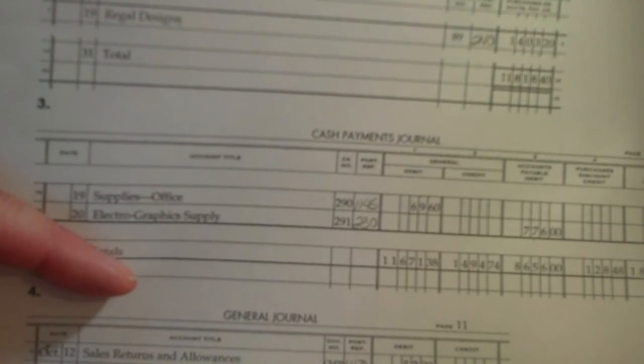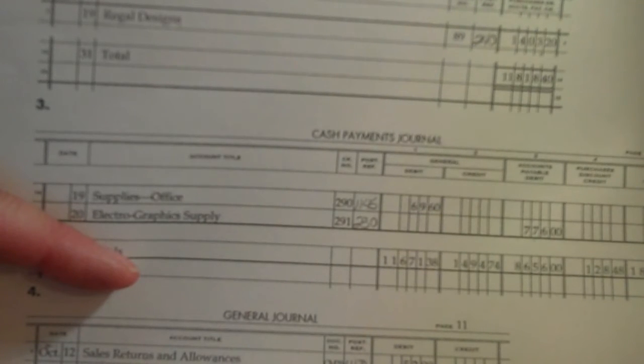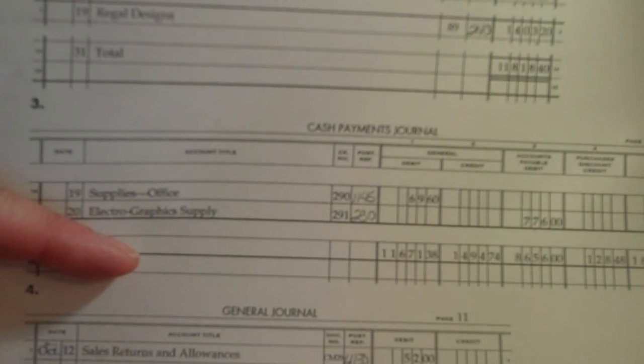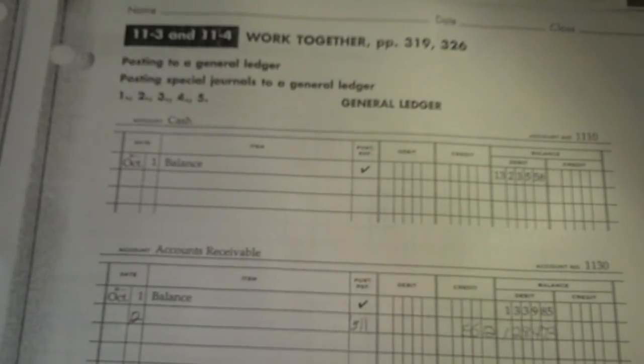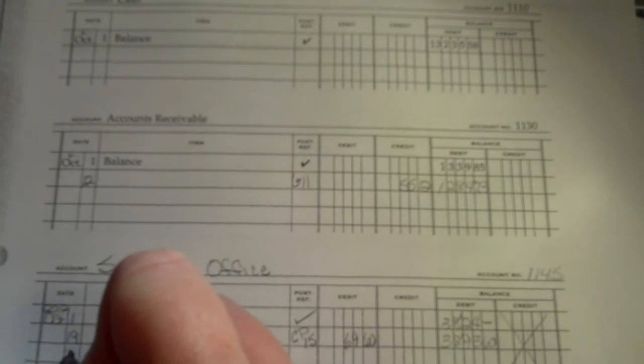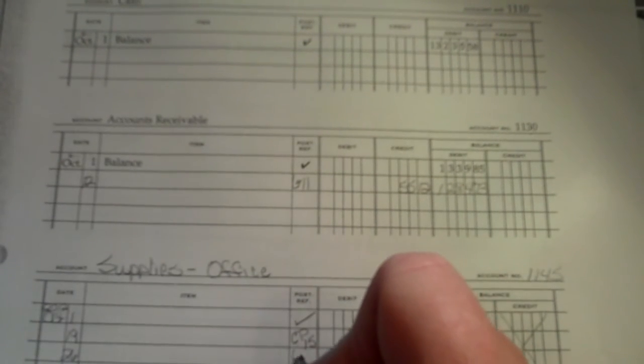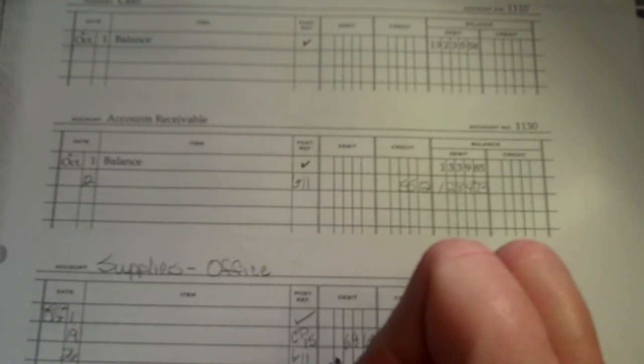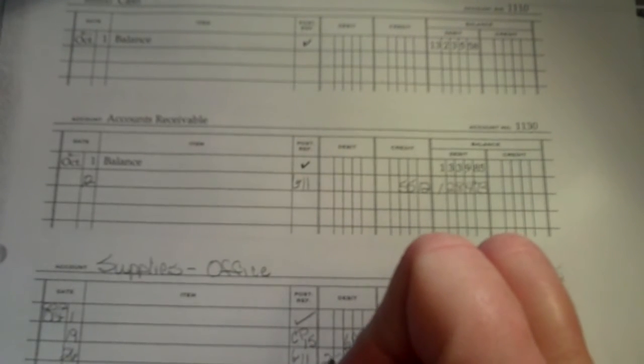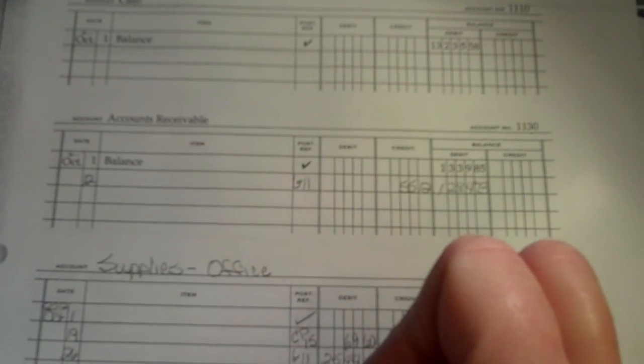I'm assuming we're ready for the 26th. So yeah, we finished step 3, now we're ready for step 4. On the 26th, we have in the general journal supplies office, debit 2,544. So we're going to go find supplies office. And it was on the 26th, general journal page 11. Debit $2,544.